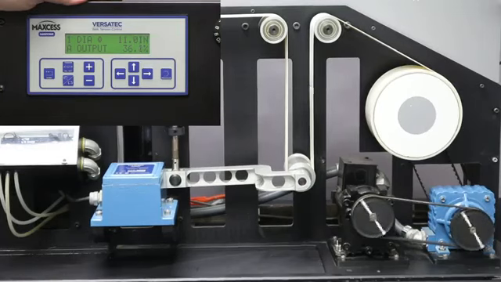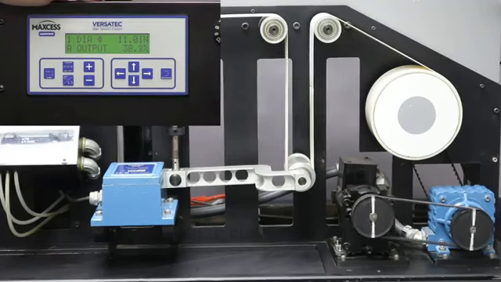So I have direct access to P, I, and D, but the bottom line is, you don't need to even understand the relationship of those things. Really all you need to do is go in, hold the minus key to destabilize it, hold the plus key to stabilize it, and you've tuned the system. And it will automatically set P, I, and D for you.